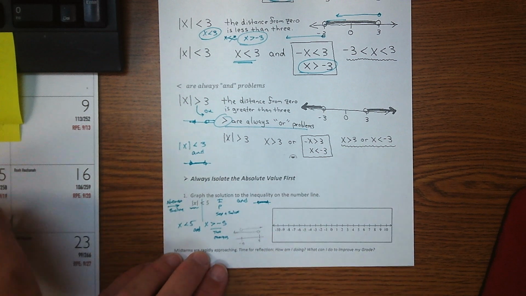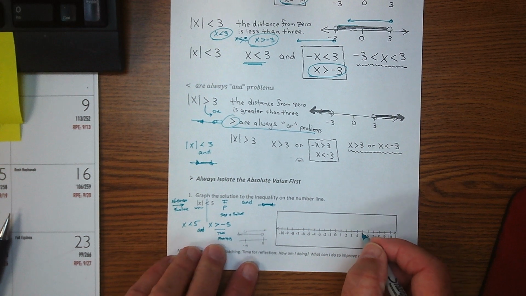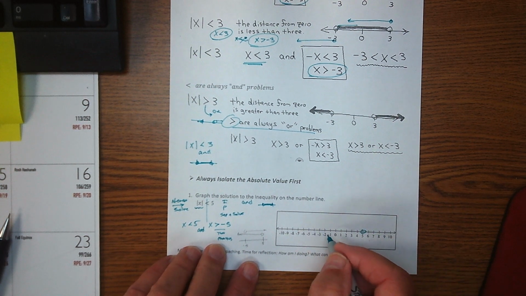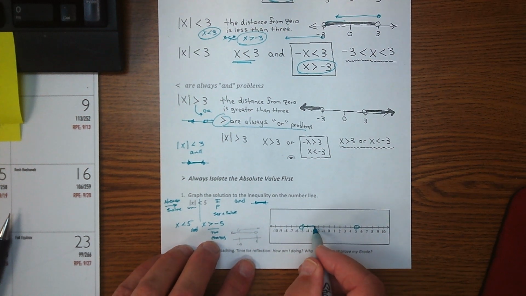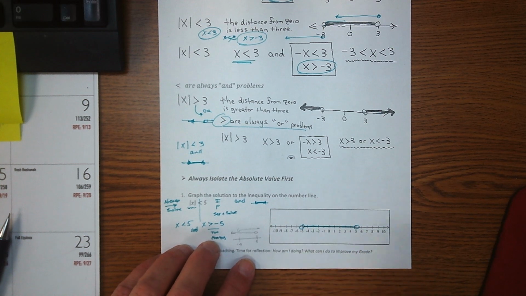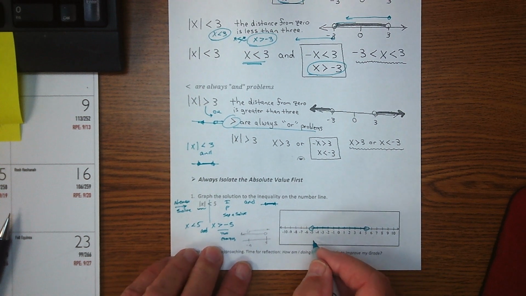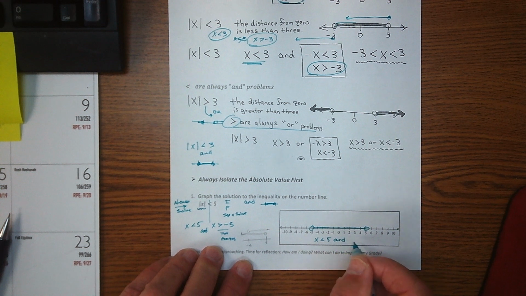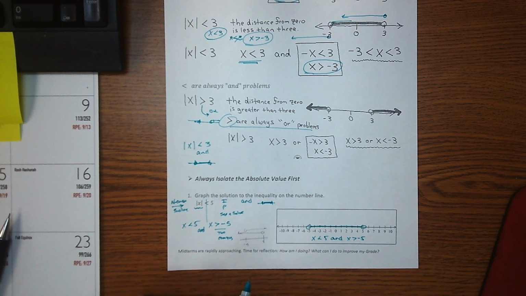Okay? So my final graph will be x is less than 5. So I put an open circle here. I put an open circle at -5. I put my graph between the two. Okay? And then I write my final answer. My final answer is x is less than 5 and x is greater than -5. Okay? So if you're graphing answers, you put it that way. If you're typing answers, you type the whole thing in. Okay?